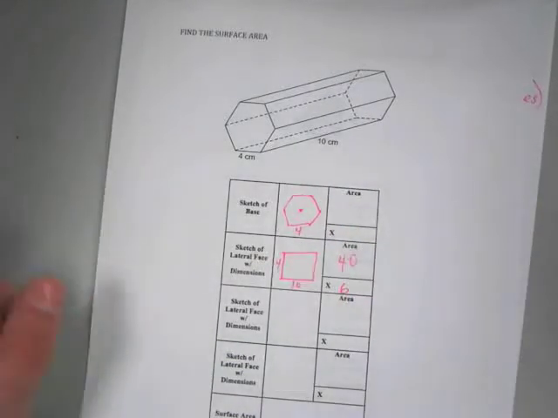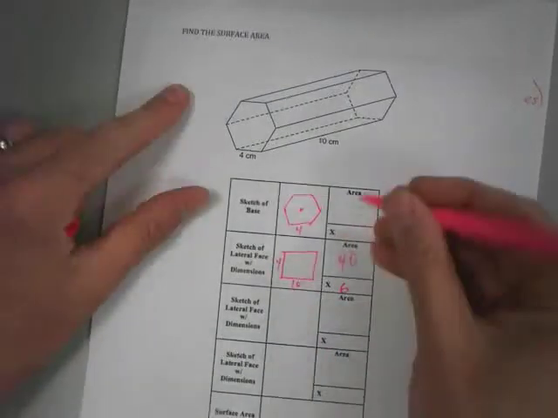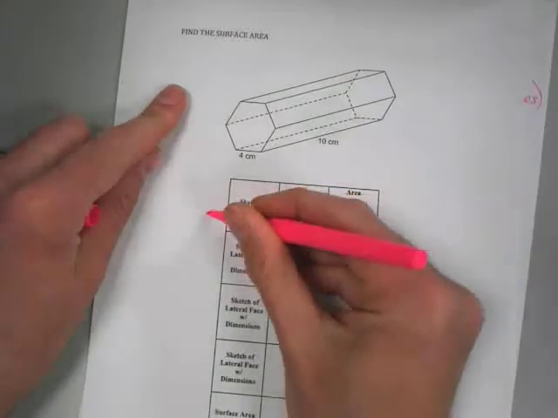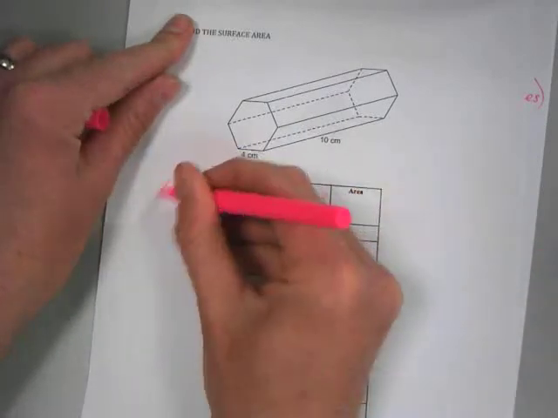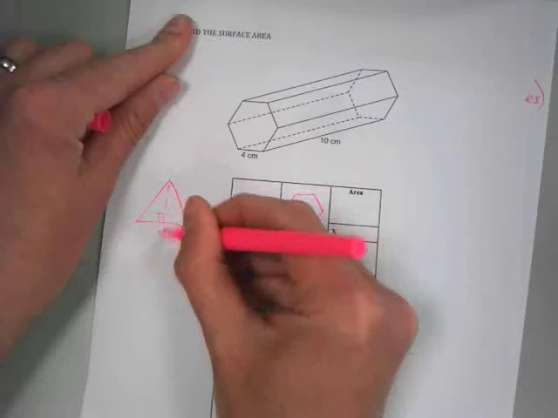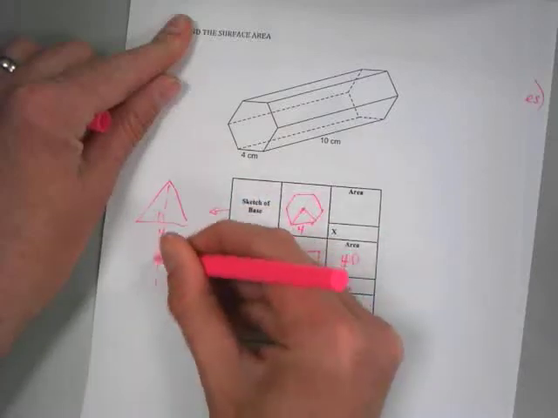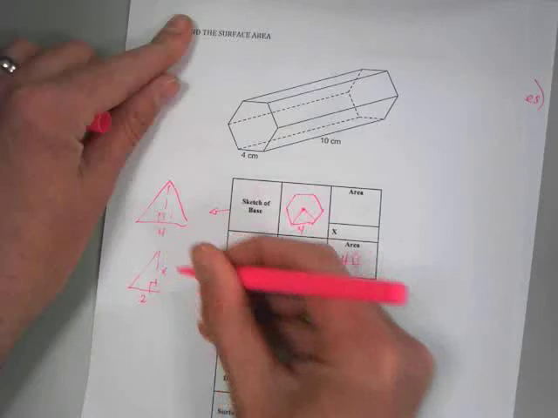And over here to the side, I'm going to draw my triangle, remember? That looks like this. It has a 4, and then if we draw that right triangle that we need, we have a 2, and this is our x. In a hexagon, this angle is 30. So we do tangent of 30 equals 2 over x.